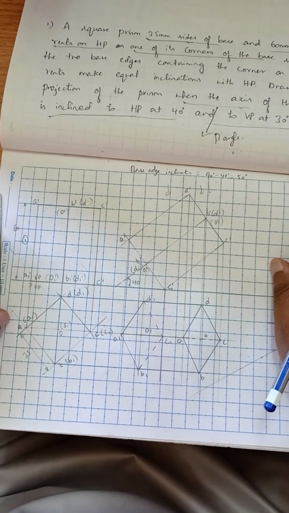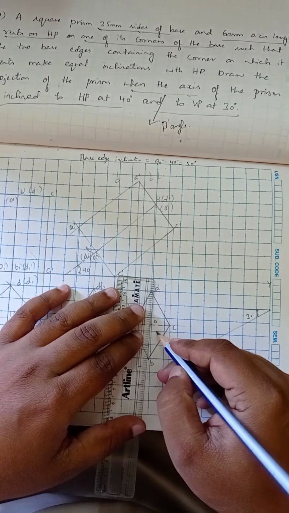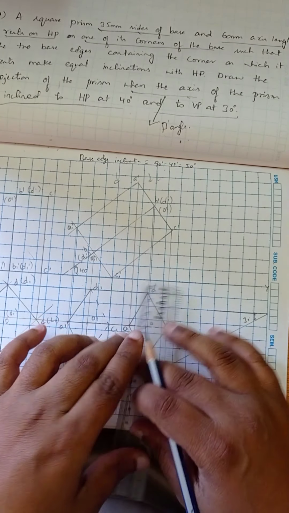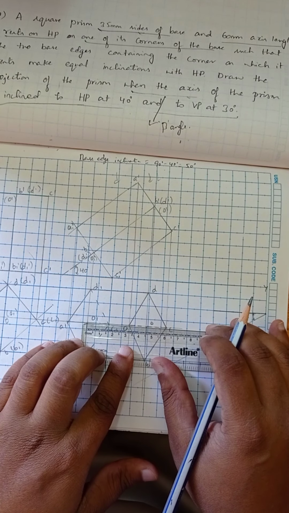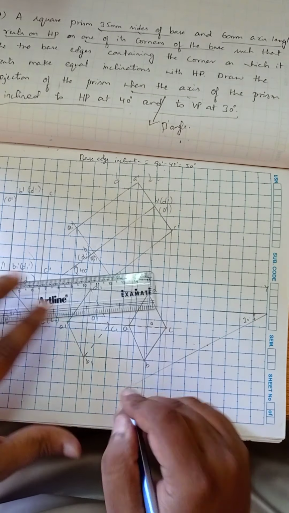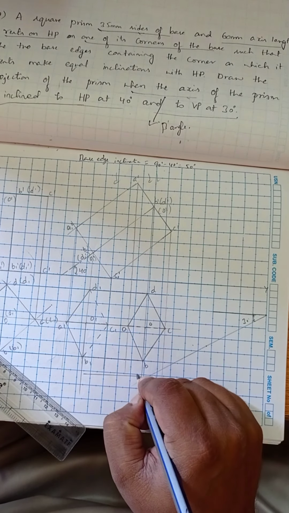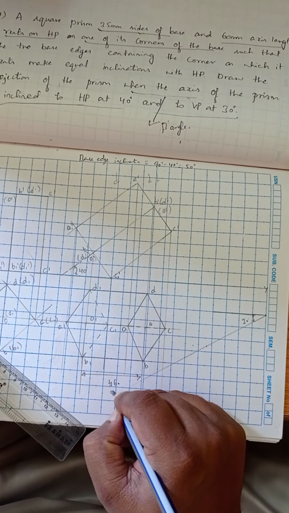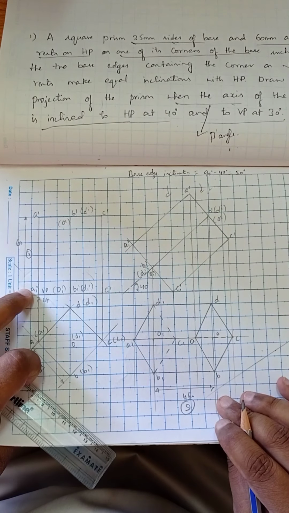The second axis length, which we have to measure, is around 46 mm. This is our second axis, 46. So the first axis is this, and the second axis is this.